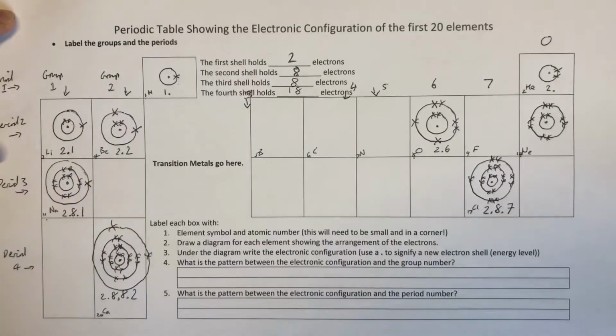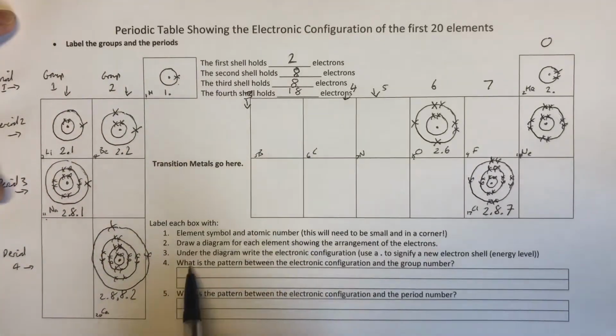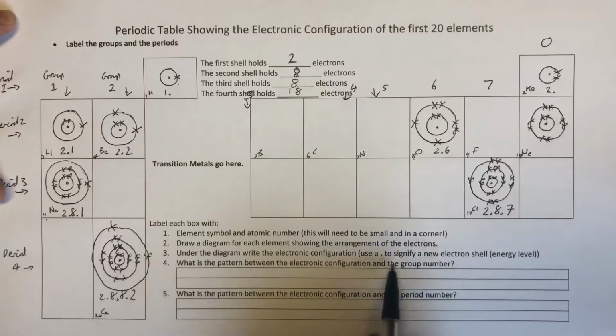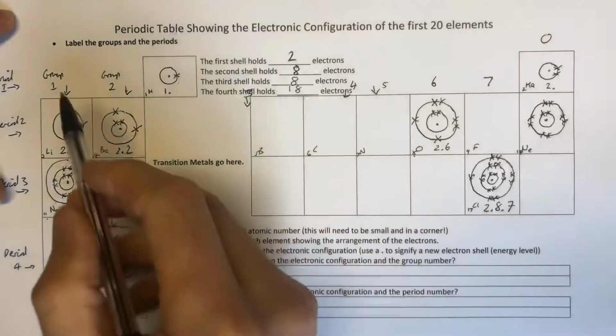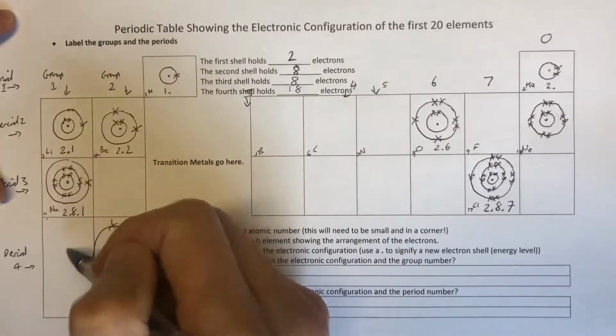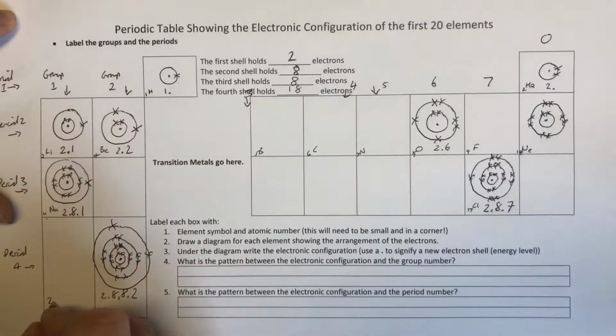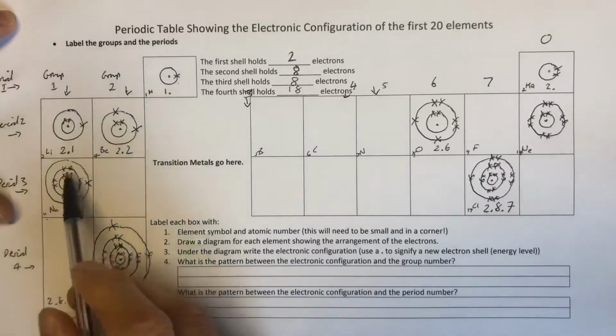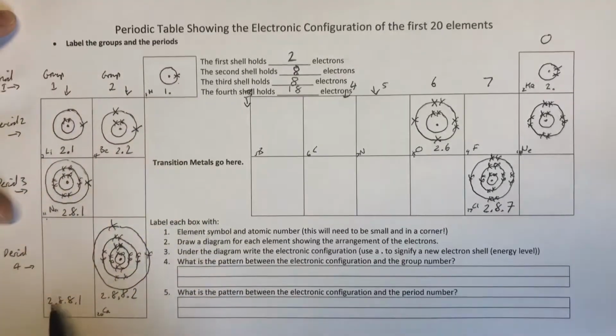Now, so this question here. What is the pattern between the electronic configuration and the group number? Okay, well, group 1, look at the elements in here. I shall just write the electronic configuration of this one. Okay. What do they all have in common? 2, 1, 2, 8, 1, 2, 8, 8, 1.